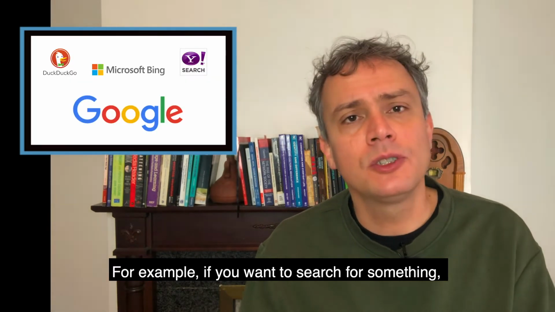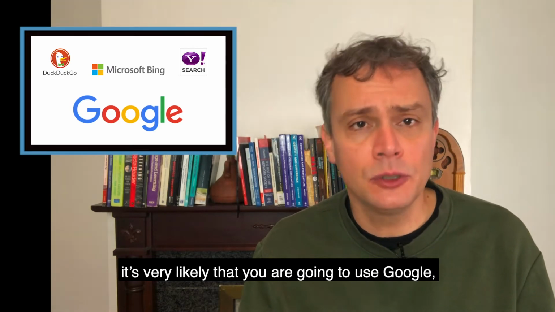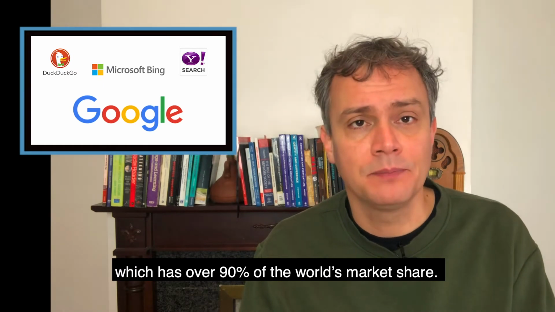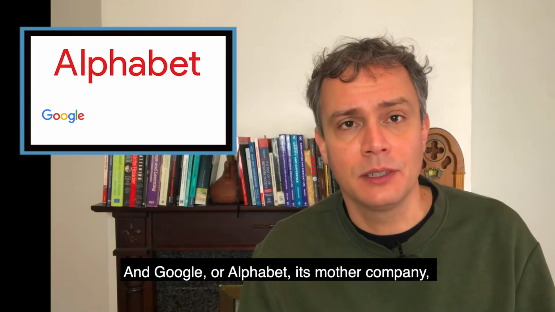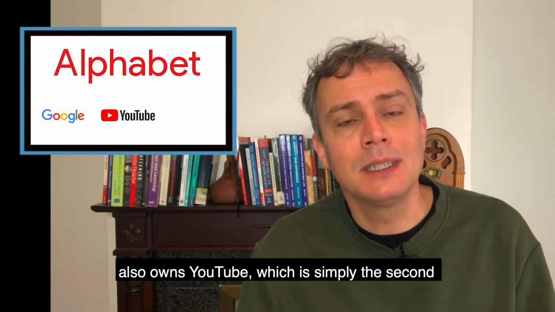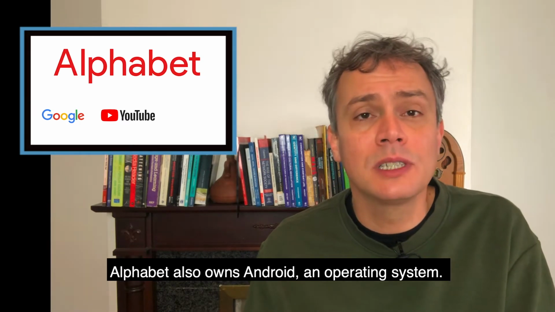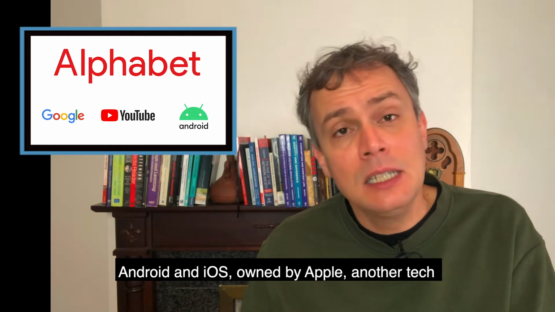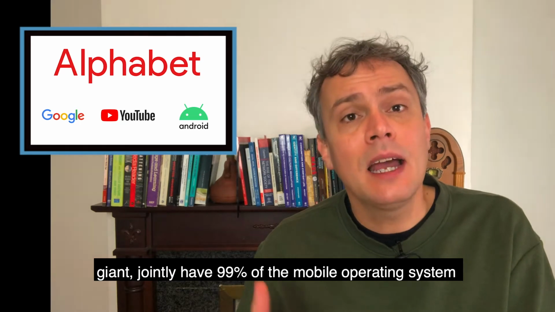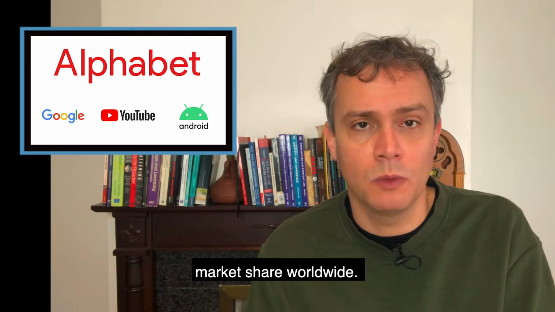For example, if you want to search for something, even though there are few platforms to do that, it's very likely that you're going to use Google, which has over 90% of the world's market share. And Google, or Alphabet, its mother company, also owns YouTube, which is simply the second most visited website in the world. Alphabet also owns Android, an operating system. Android and iOS, owned by Apple, another tech giant, jointly have 99% of the mobile operating system market share worldwide.